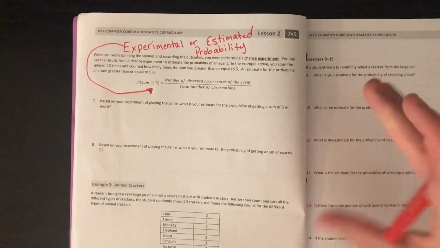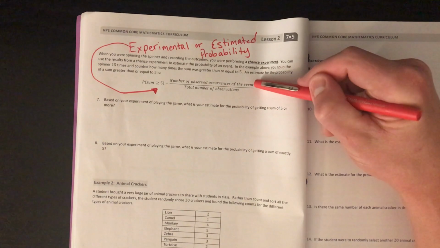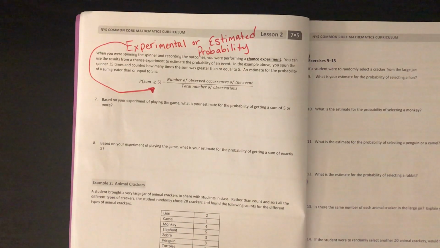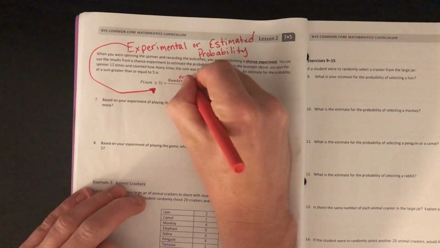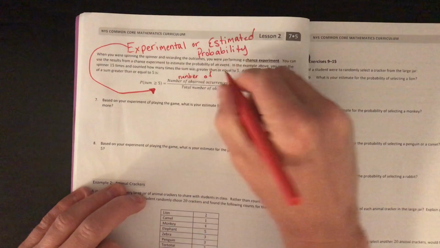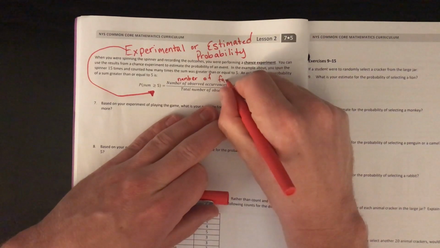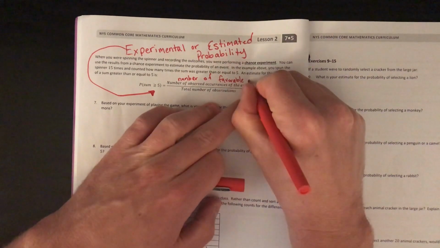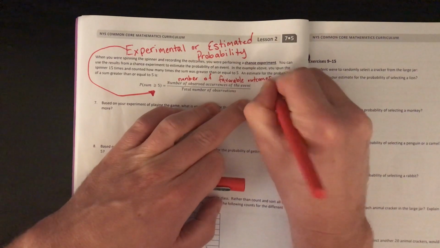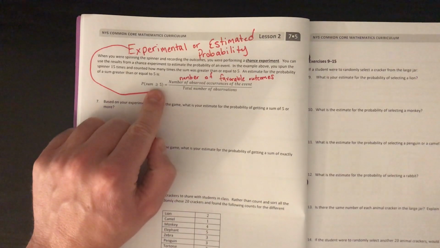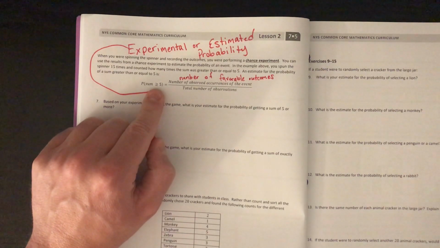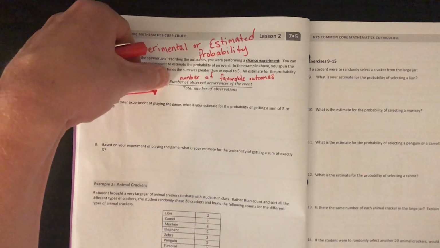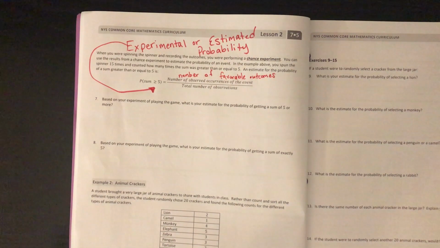And that's always going to equal the number of observed occurrences of the event. That's just a fancy way of saying the number of times the thing that you're trying to see happened. Another way people say this is number of desired or favorable outcomes. So in this case, if we were playing some game that involved adding up numbers and we were trying to calculate the probability of the numbers adding up to greater than or equal to 5, then on the top would be the number of times that the numbers added up to 5 or greater, right? The number of times that the thing happened.